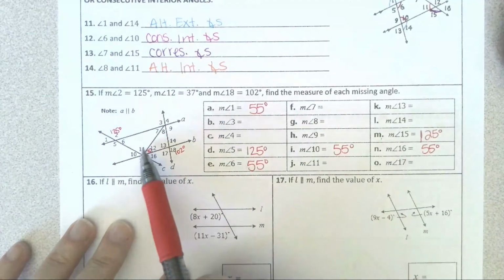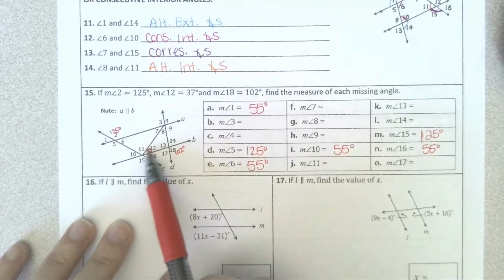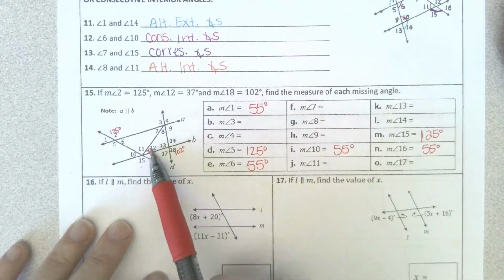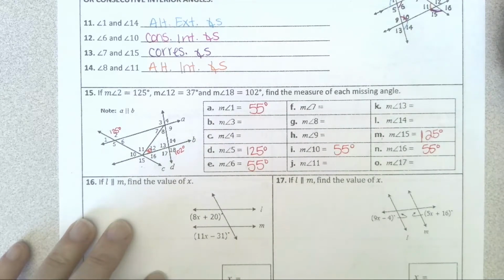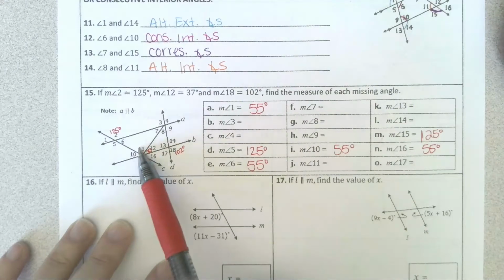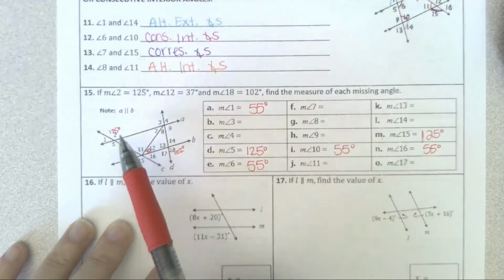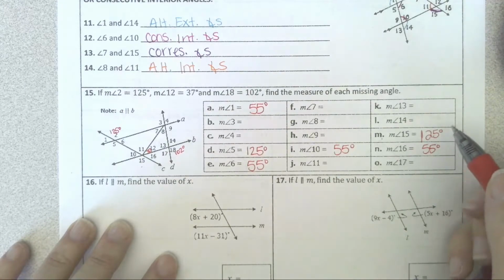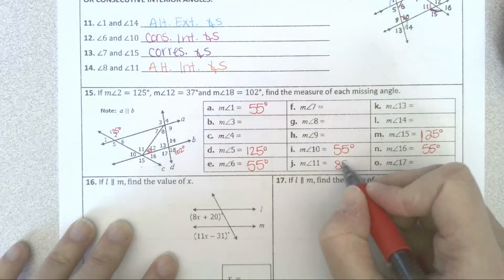Now, 11 and 12 together have to equal 125 degrees. I know 12 is 37, and so angle 11 has to be 88 because 88 plus 37 has to equal 125. So again, angle 11 is 88 degrees.